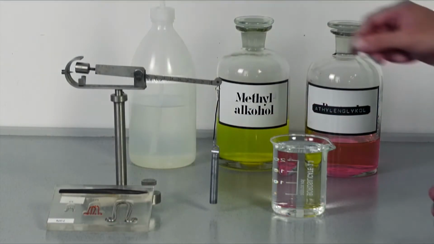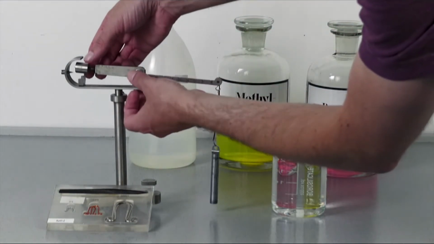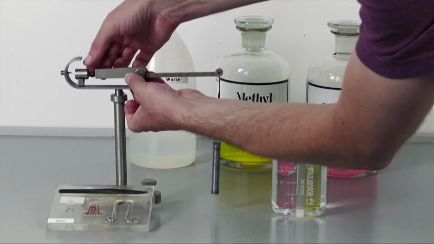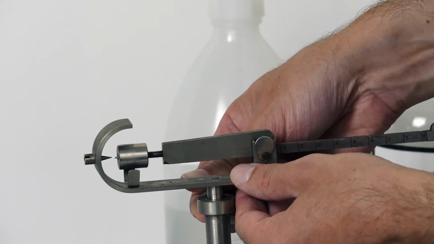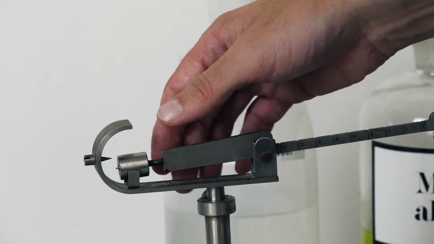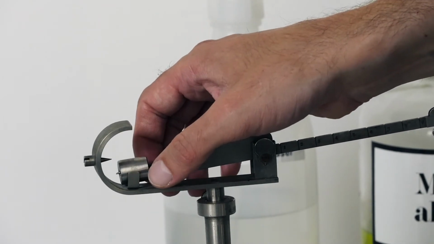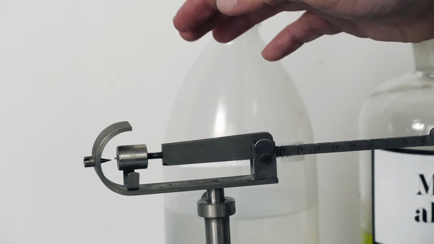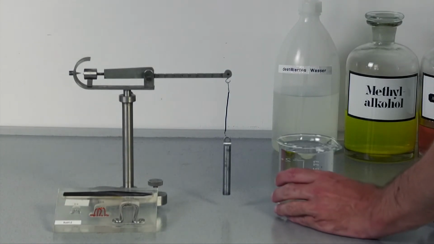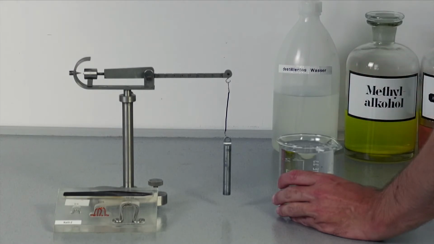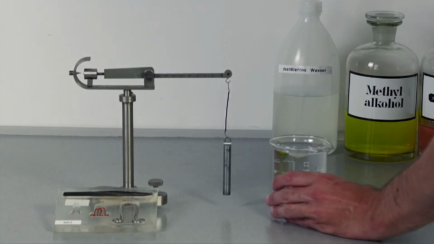Now, determine the density of the 3 liquids using Moore's balance. First, the balance needs to be adjusted. To do this, the calibration weight is screwed slowly and carefully so that the balance with the attached test body is in equilibrium. Then the test body is completely immersed in the liquid under test. Make sure that the sample does not hit the wall of the vessel.